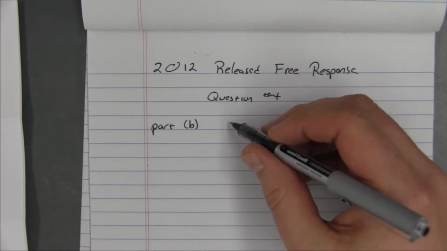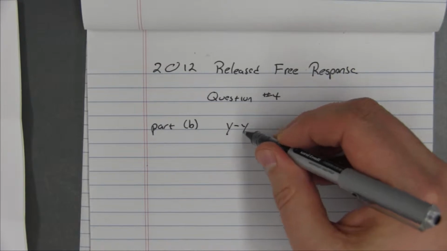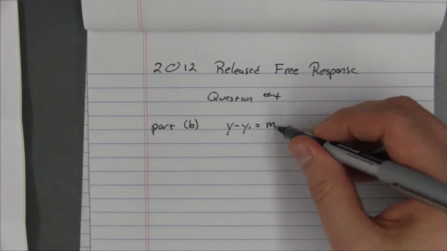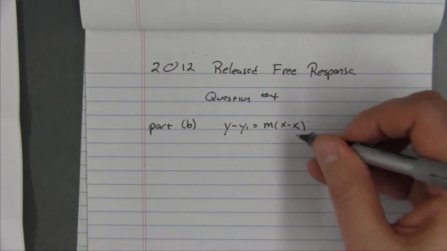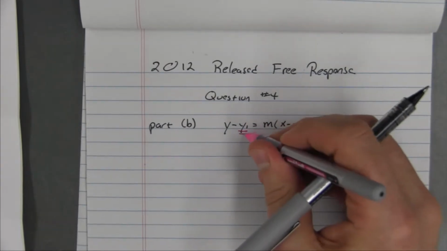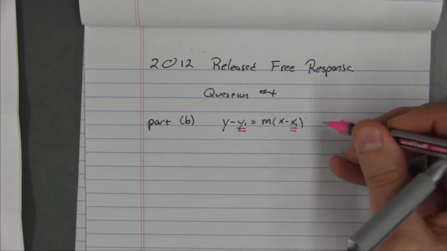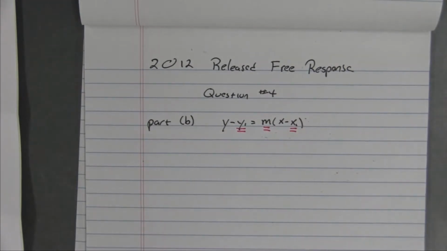And we want to remember that in order to write the equation for the tangent line, our main equation that we're going to use is y minus y1 equals m(x minus x1). And what we're really looking for is to fill in values for the y1, the x1, and the m.